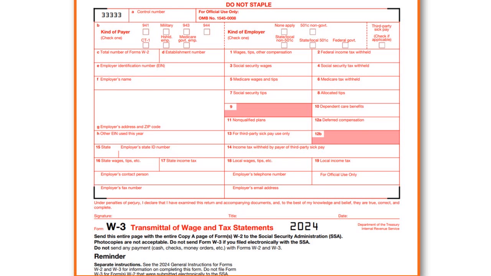Businesses with 250 or more employees must file their W-2s electronically, and they do not need to fill out Form W-3. Okay, so W-3 is basically an archiving process. It's a transmittal of wage and tax statements, as the form is called. The totals entered on your W-3 should match the totals from your submitted W-2s.